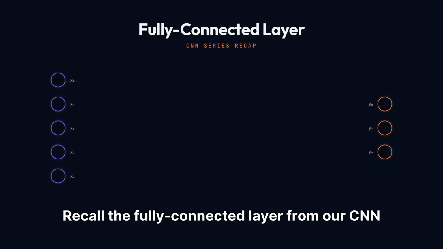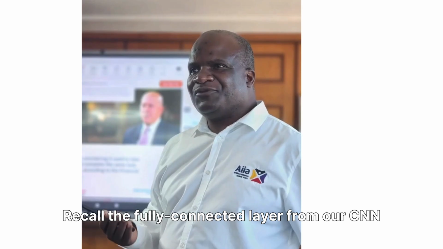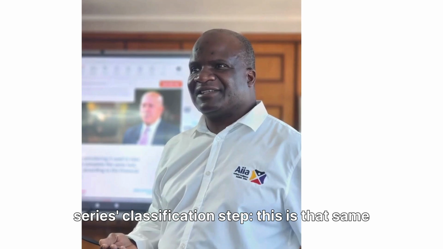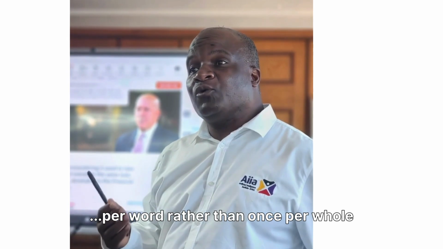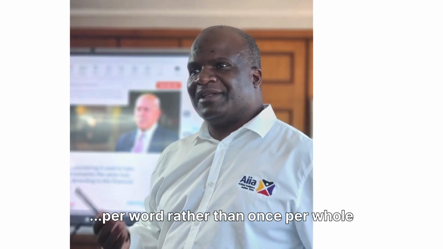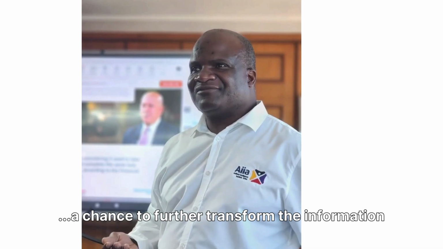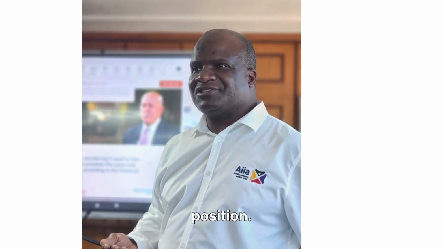Recall the fully connected layer from our CNN series classification step. This is that same idea, just run once per word rather than once per whole image, giving each position a chance to further transform the information attention just gathered for it, position by position.